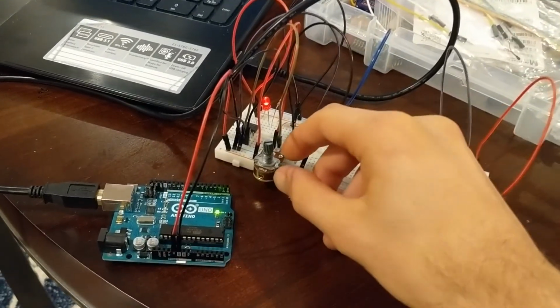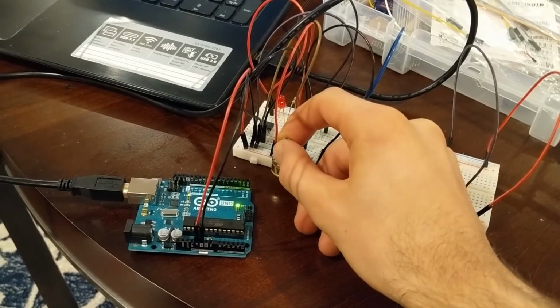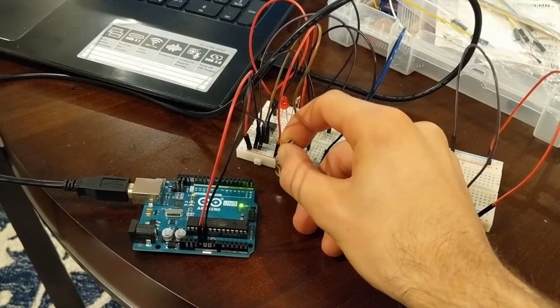This is my comparator circuit. When I turn the potentiometer, I'm able to turn the LED on and off when it passes the compared voltage.